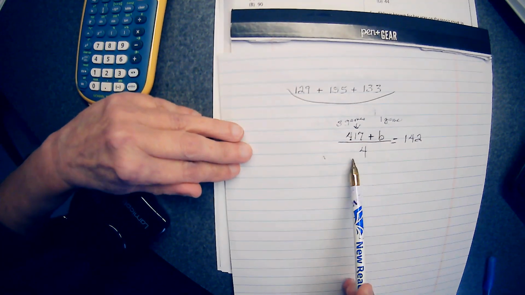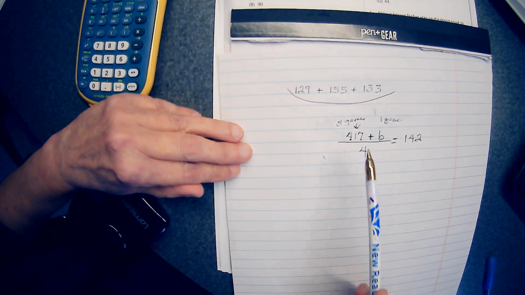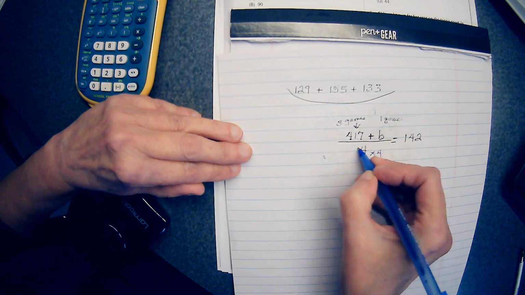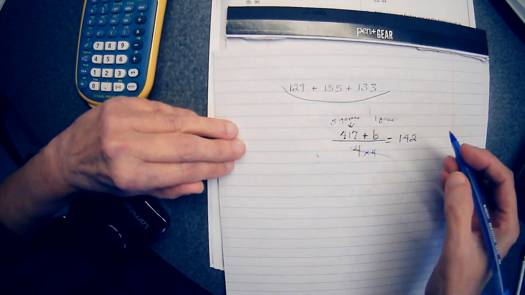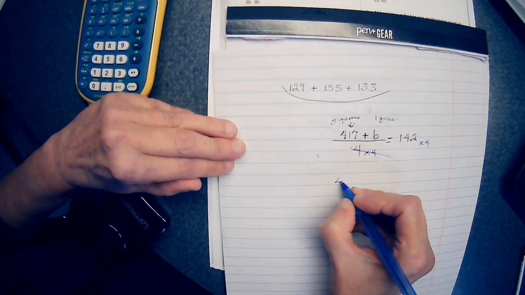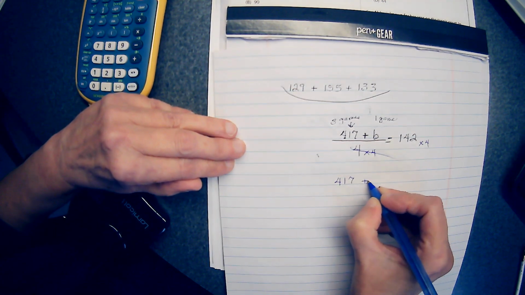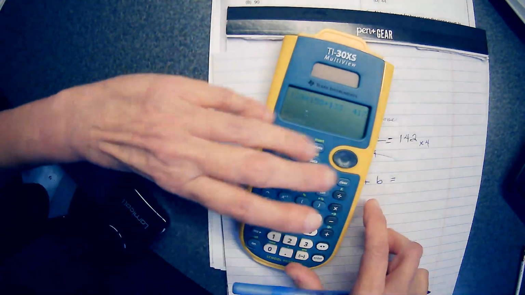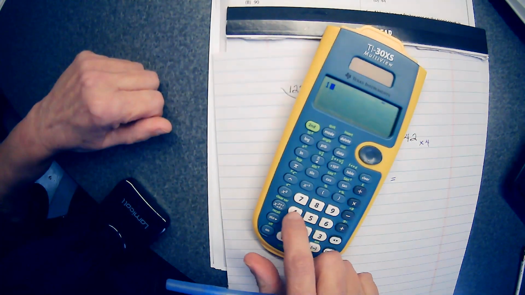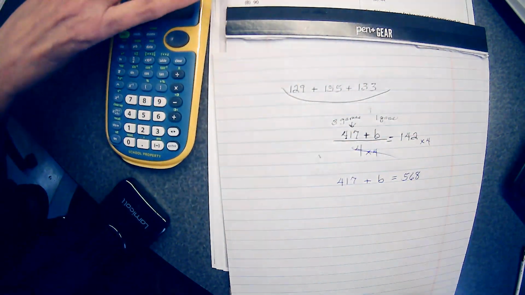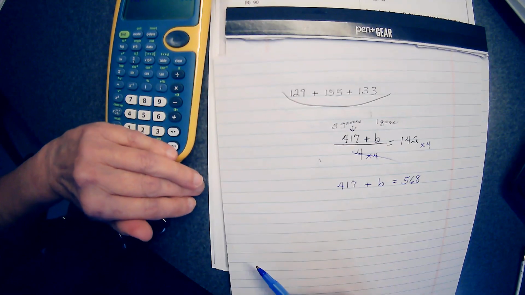Okay, 4 is related to the unknown by division. The opposite of dividing is to multiply. Just put times 4 and cross it out right there. Jump the equal sign, times 4. Now bring down your 417 plus B equals 142 times 4. Let's do that on the calculator. 142 times 4. Enter. I get 568.